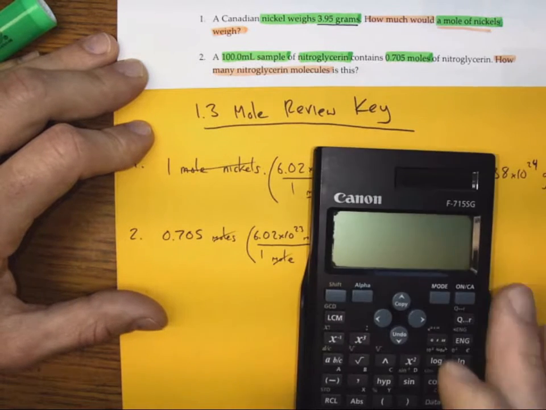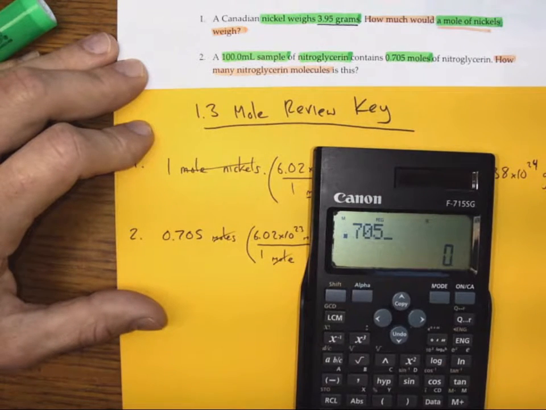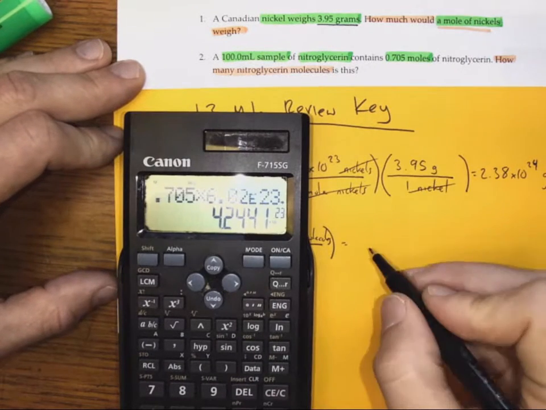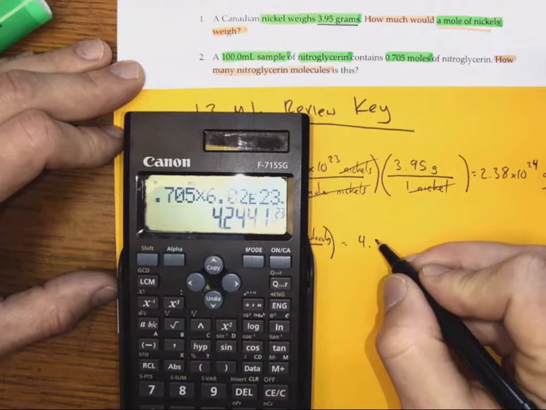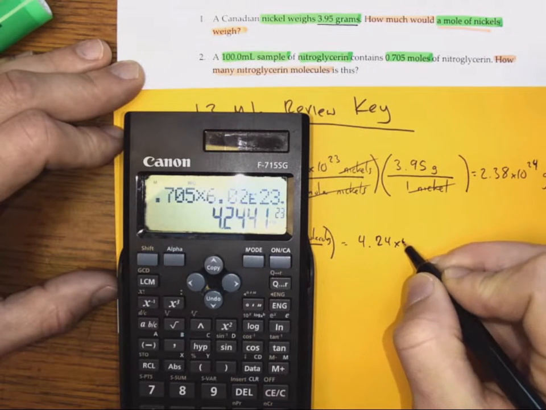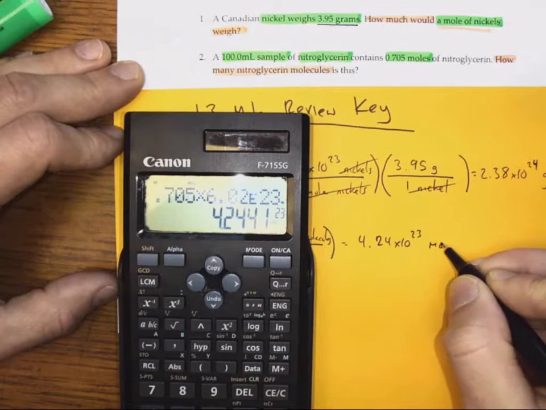All right, so what do we get? We got 0.705, and we multiply that by 6.02 times 10 to the 23, and I get 4 point, how many sig figs should I get? 3 sig figs, so 4.24 times 10 to the 23 molecules.